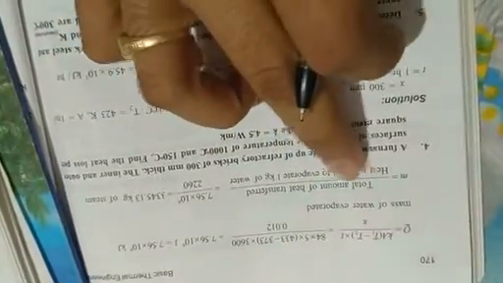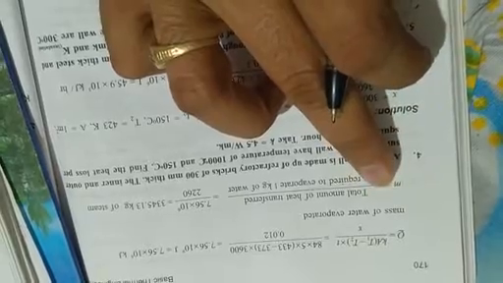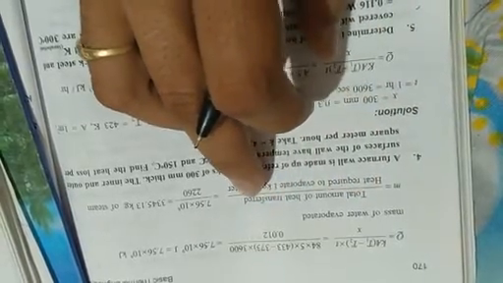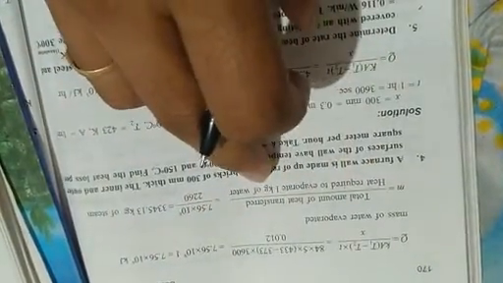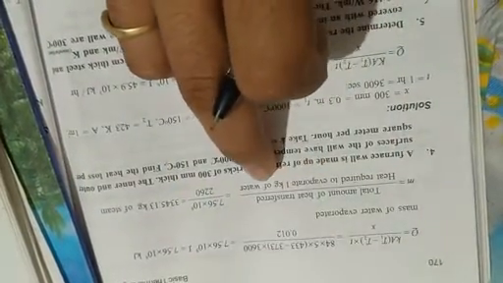For this, the mass equals the total amount of heat transferred divided by the heat required to evaporate 1 kg of water.